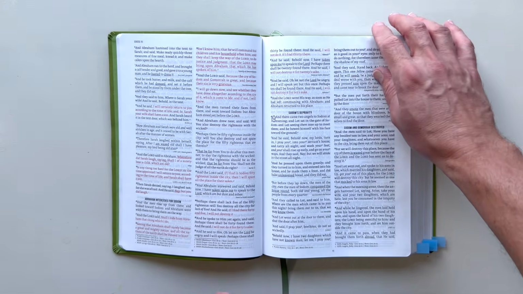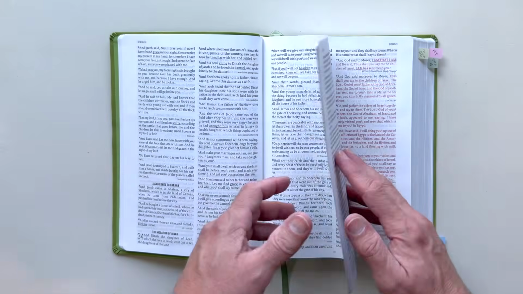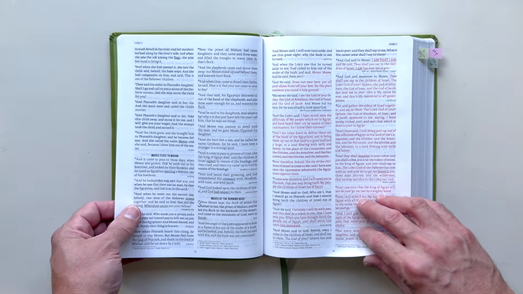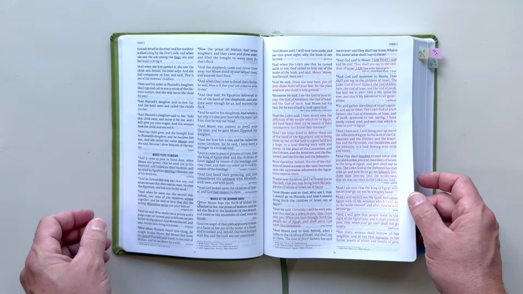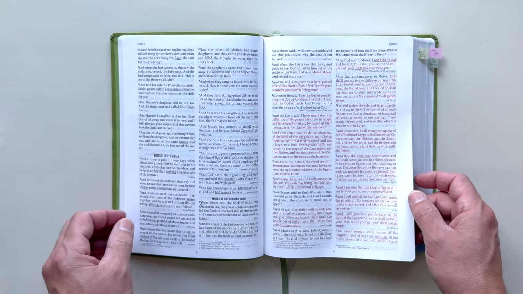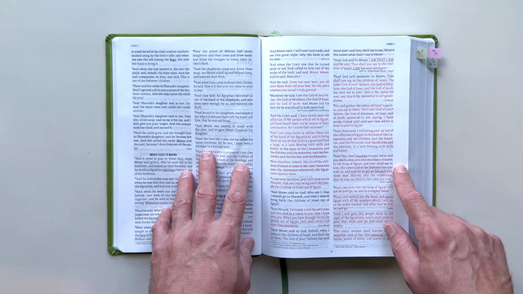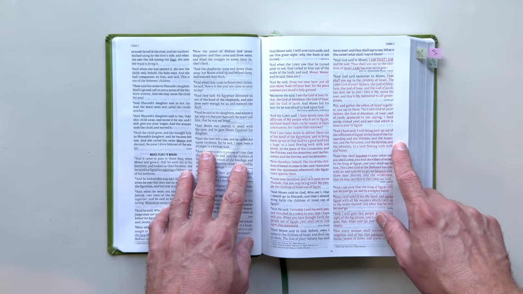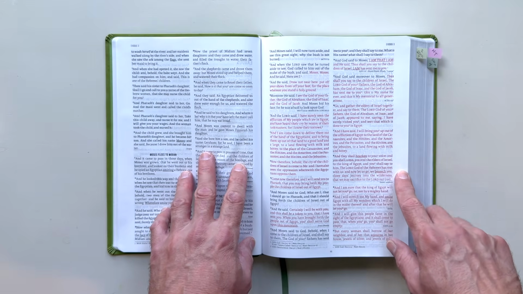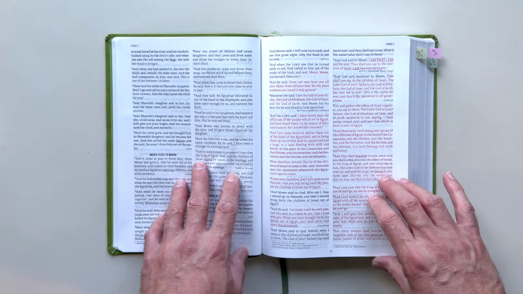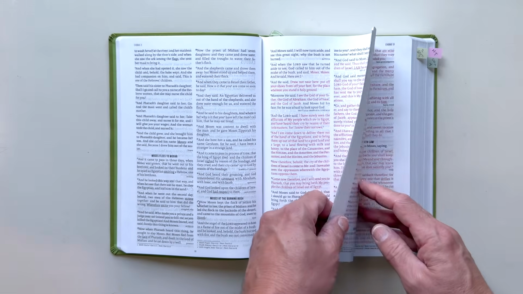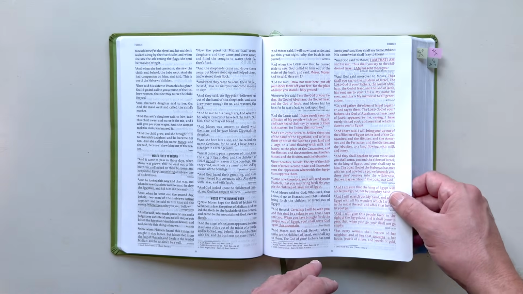Let me flip through here a little bit. One thing I want to mention before I forget is the margins in this. It's about a 5/8 inch margin, so if you like to write in your Bible, you'll have a little bit of space there.